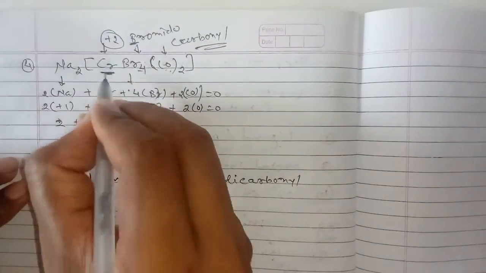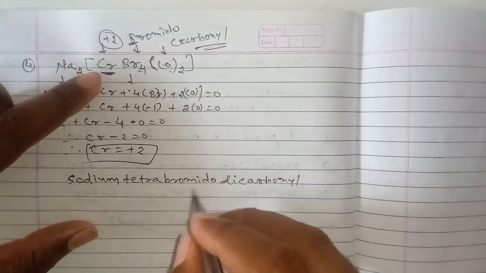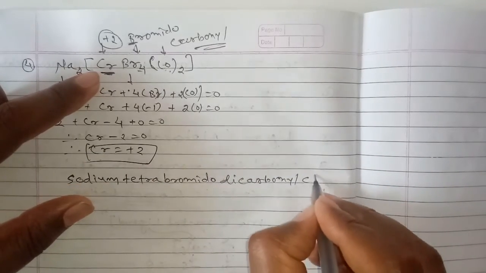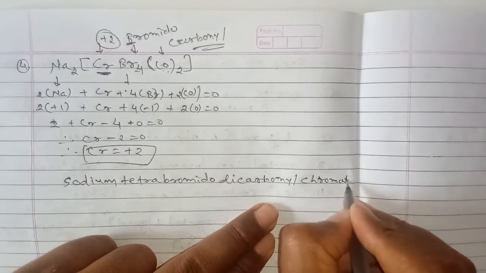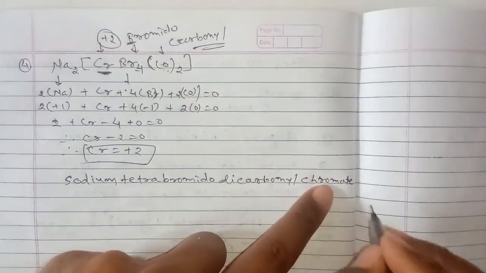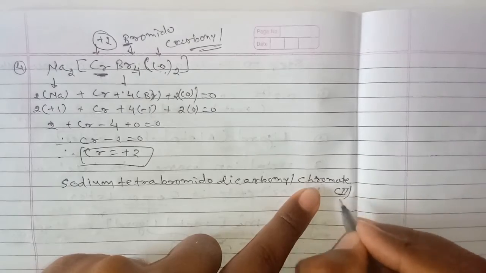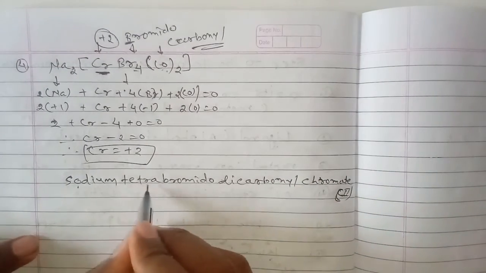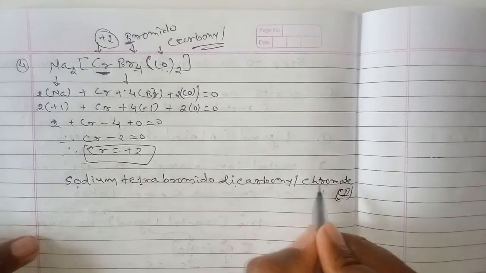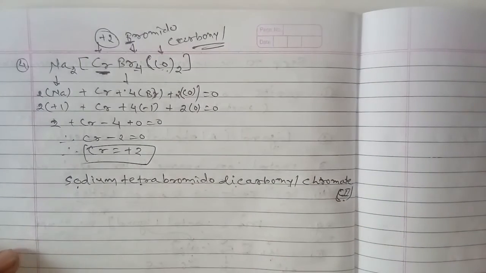And then for Cr it is chromate, and its oxidation state is 2. It is named as sodium tetrabromidodicarbonylchromate(II).